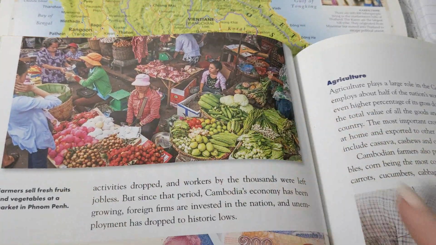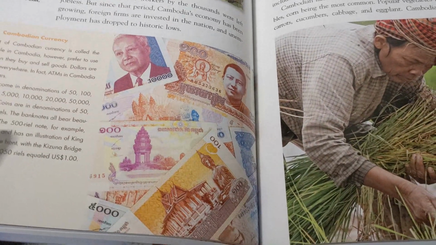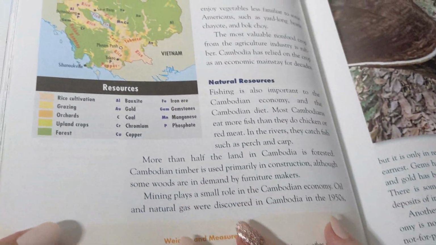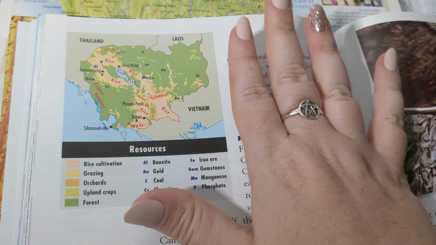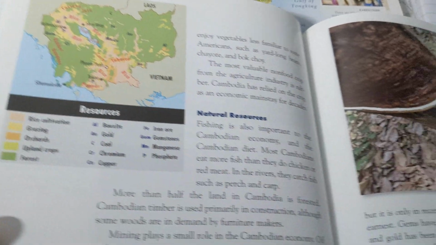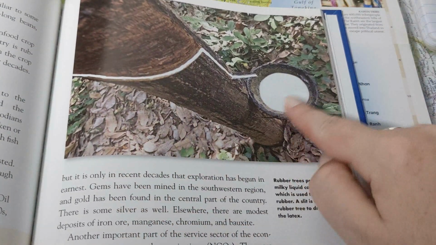Some fresh vegetables for sale. Here's their currency, the riel, down here. And planting some rice in the rice paddies. A resources map, so you can see just how much is just plain forest out there, but there is some mining and some farming and some fishing. Here's a rubber tree being tapped for latex.